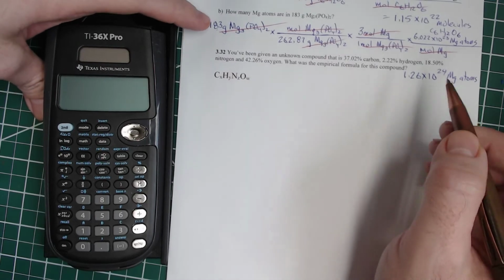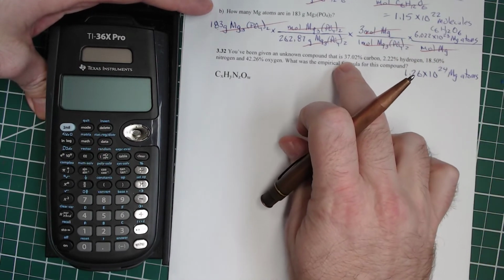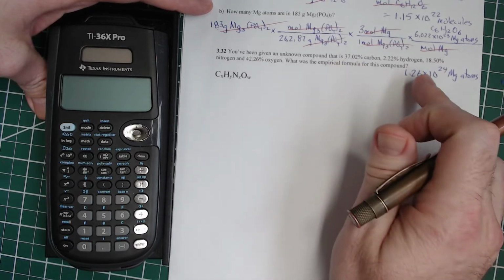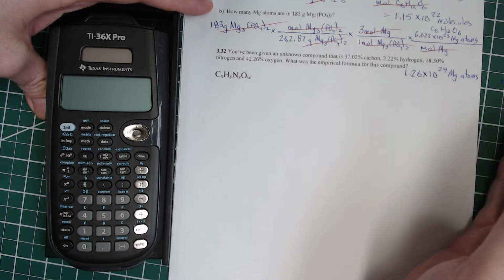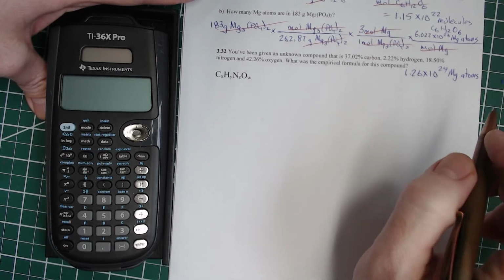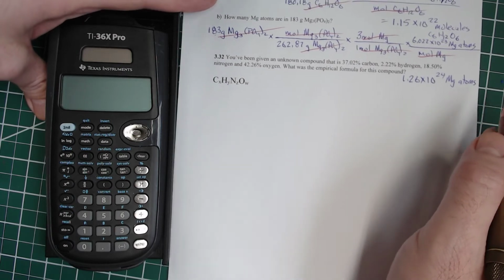So step 1. Remember the steps. Step 1 is going to be to write these numbers that are in percentages, write them down as grams. Step 2 is going to be convert those grams into moles. Step 3 is to pick those moles and divide by the smallest, and then that will be our empirical formula.